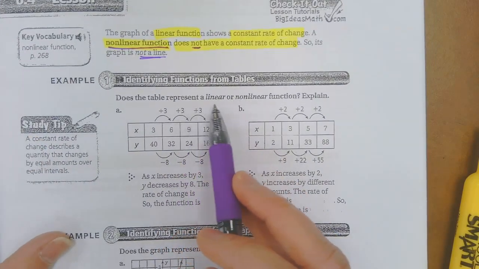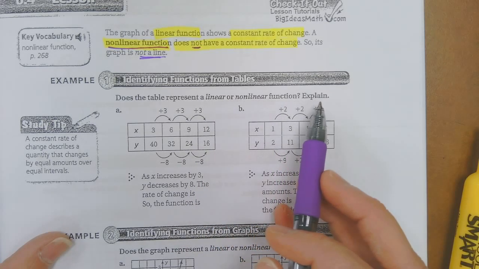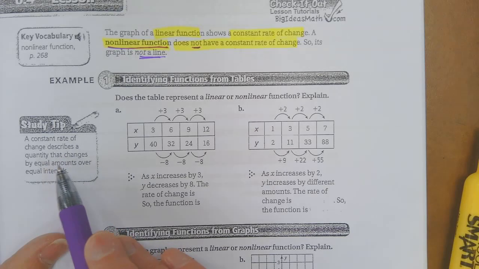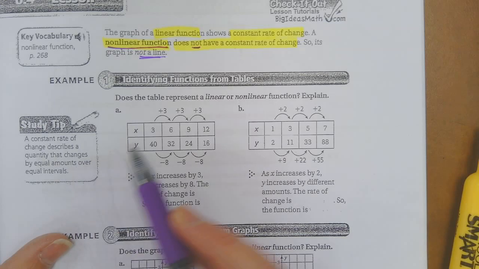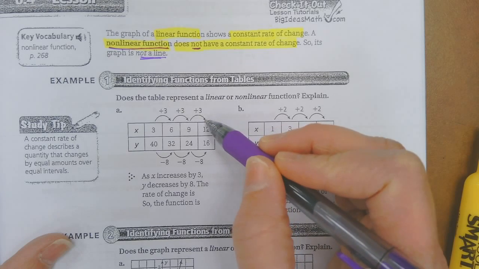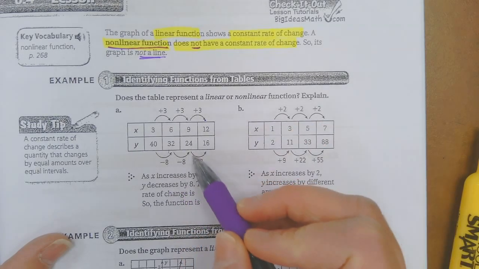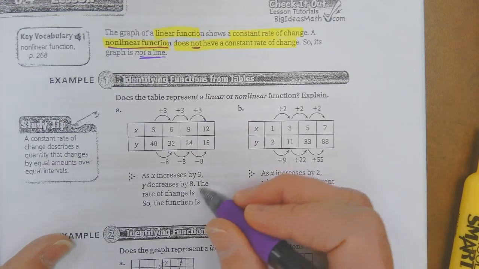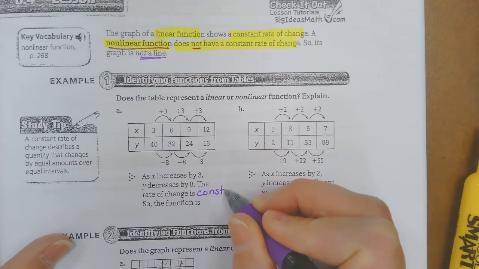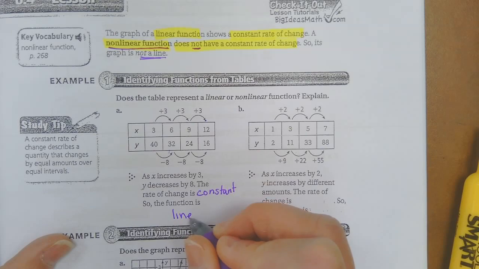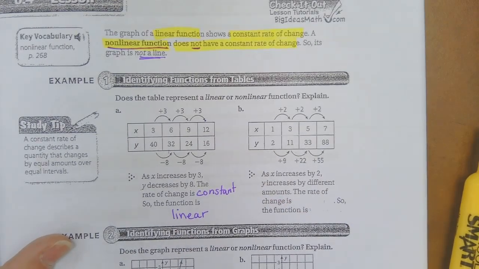Identifying functions from a table. Does the table represent a linear or nonlinear function? To explain, remember, constant rate of change describes a quantity that changes by equal amounts over equal intervals. In this one, my x's, I'm adding 3 every single time. For my y's, I'm subtracting 8 every time. So as x increases by 3, y decreases by 8. The rate of change is constant, meaning it's the same. So since it is constant, the function is linear. So this is a linear function.